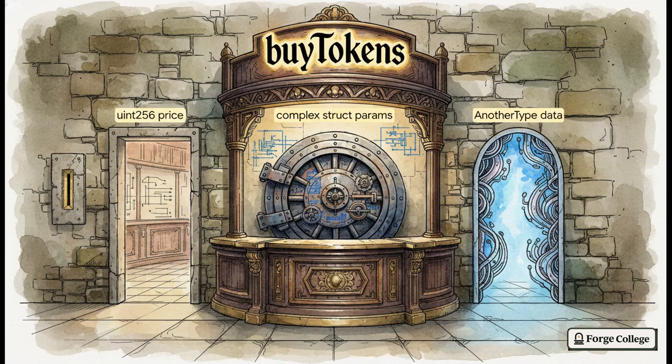Imagine you're building a token sale contract. Sometimes a user wants to buy tokens by just passing in a price as a standard number, a uint256. Easy. But other times, they might need to pass in a complex struct with extra metadata, like a referral code. Well, overloading lets you name both of those functions buyTokens. You're giving your users flexible inputs for the exact same conceptual operation. Honestly, it's a massive win for the developer experience.